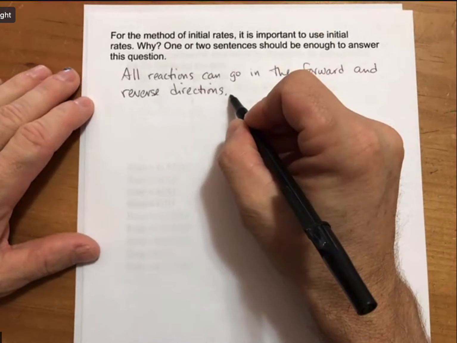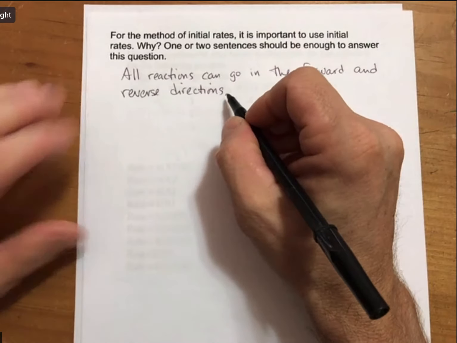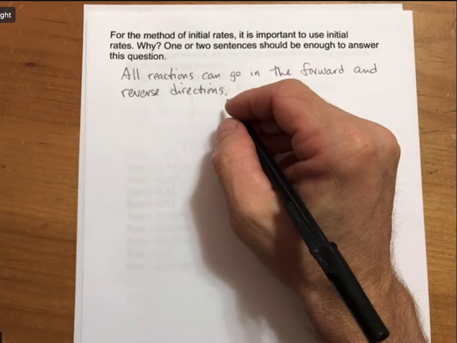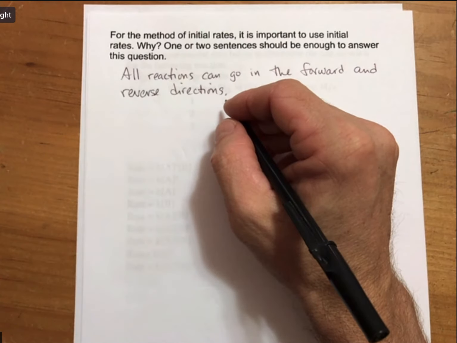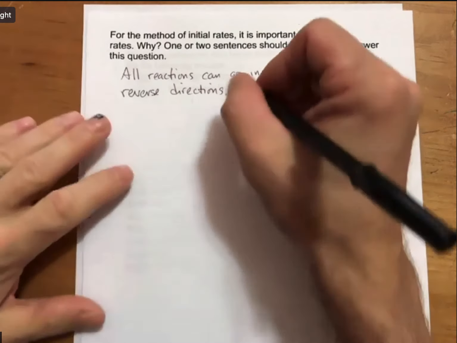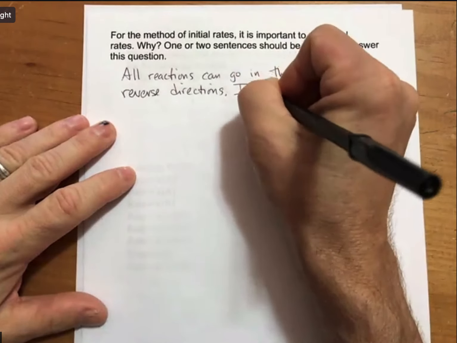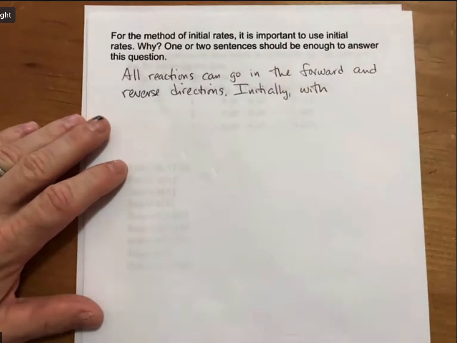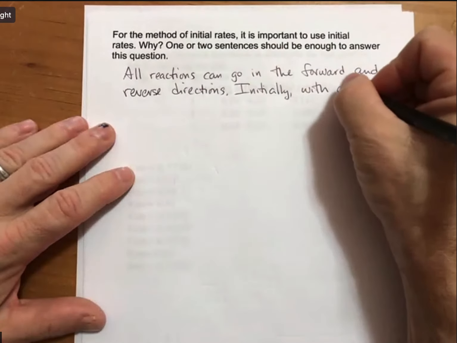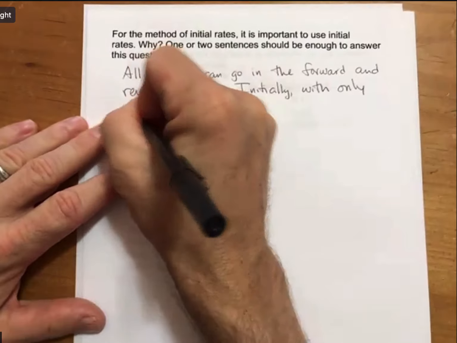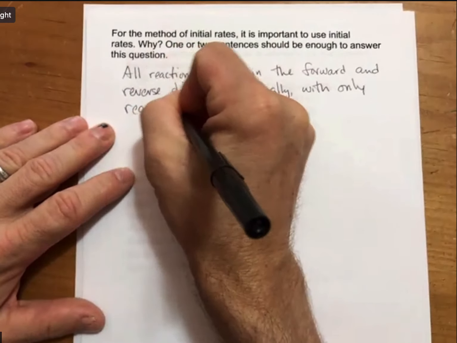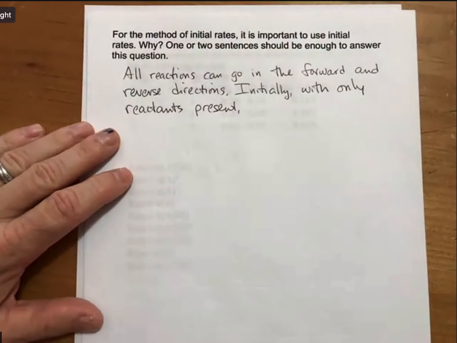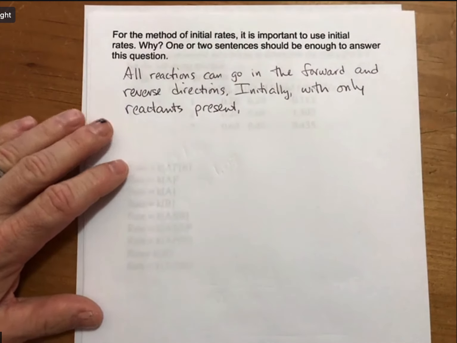However, initially, with only reactants present, the reaction can only go in the forward direction.